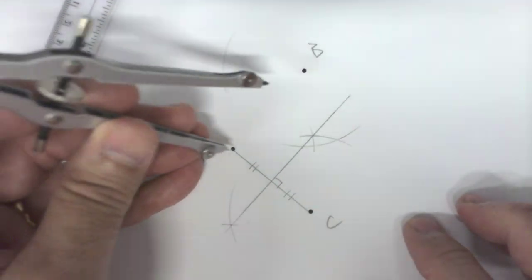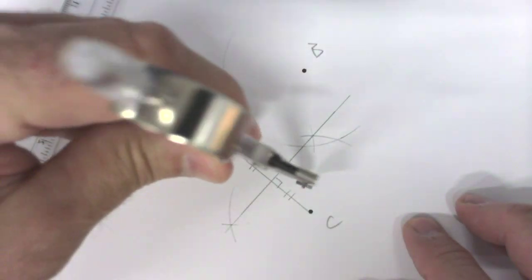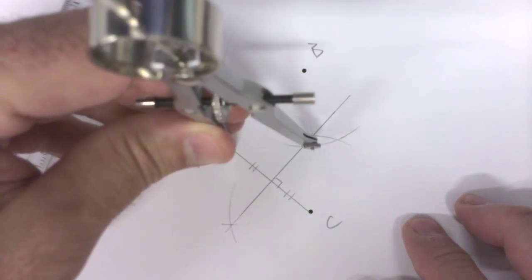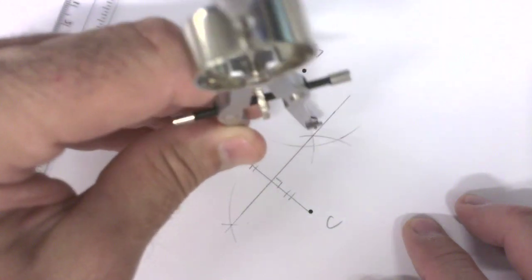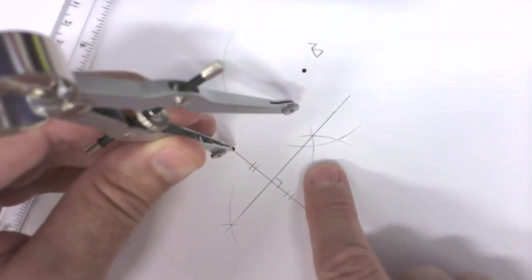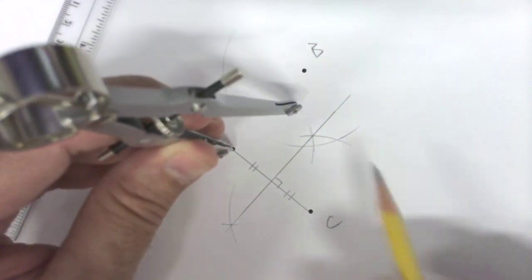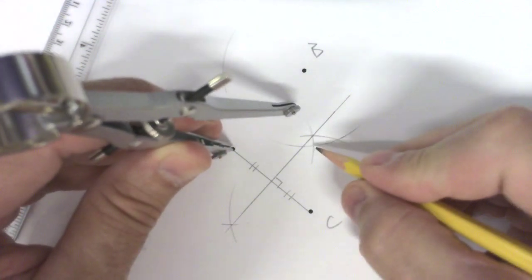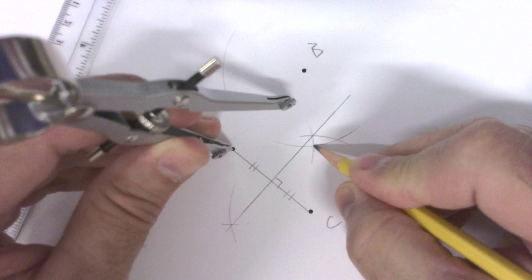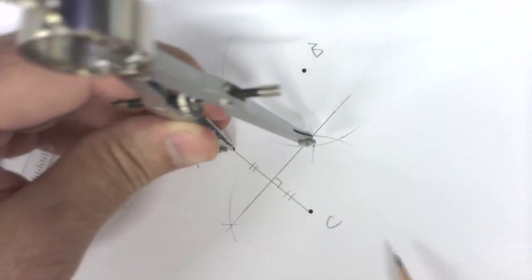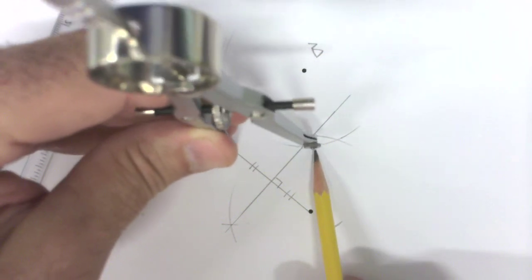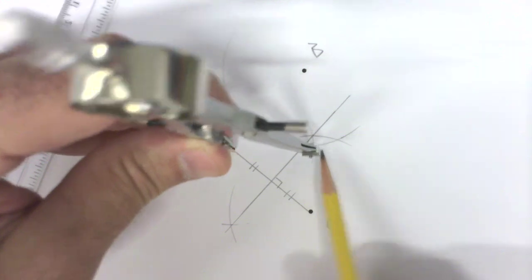Switch it over to A, and keep in mind I had the same radius set before. So this intersection right there, this is the one. That's the spot, halfway between A and halfway between B.